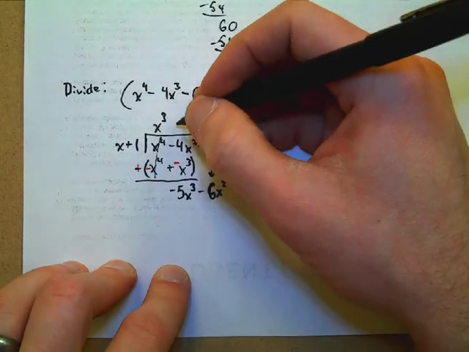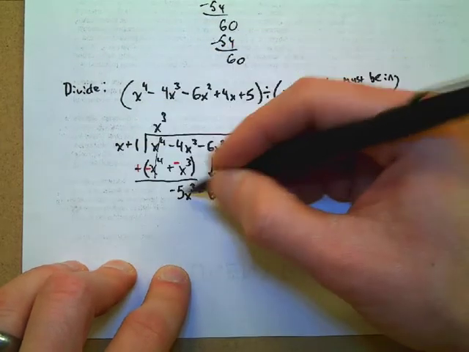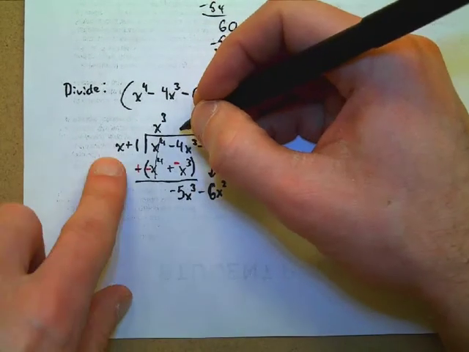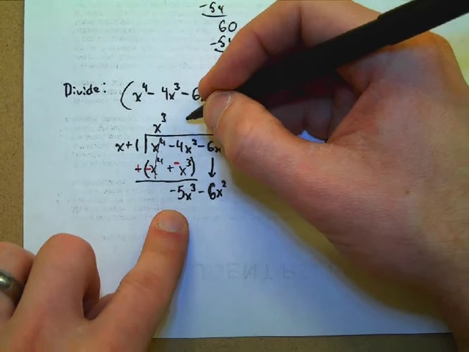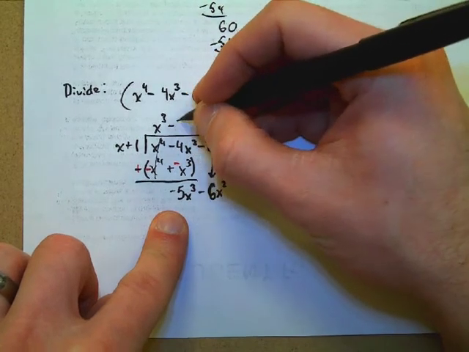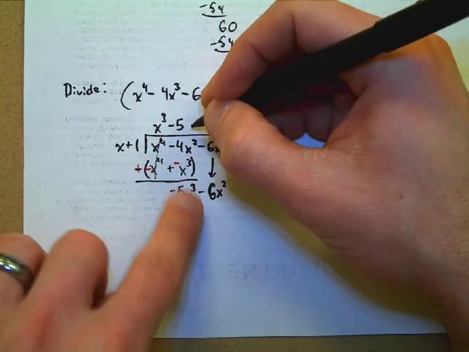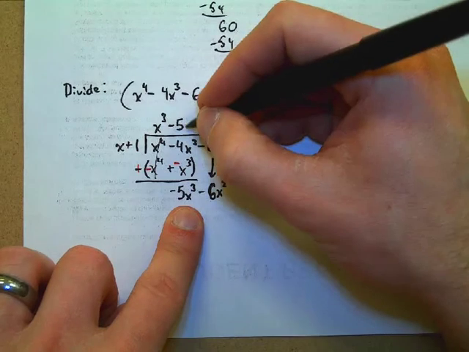So what times x will give us -5x to the third? So let's talk about our numbers. What times 1 gives us -5? -5. And what times x will give us x to the third? X squared. So we need a -5x squared.